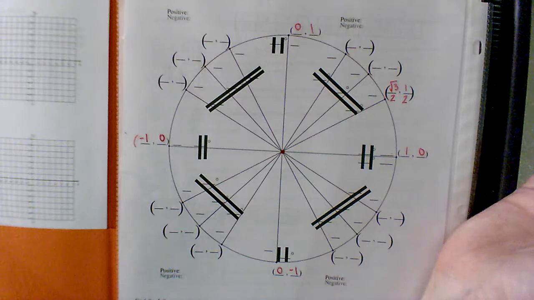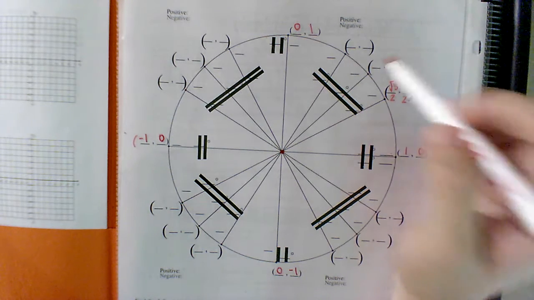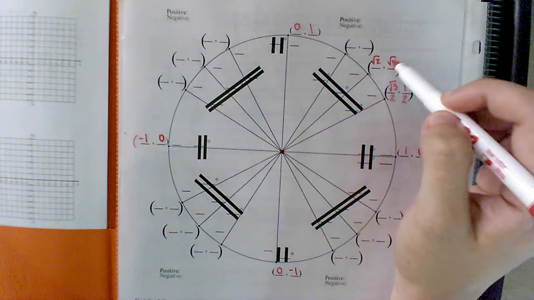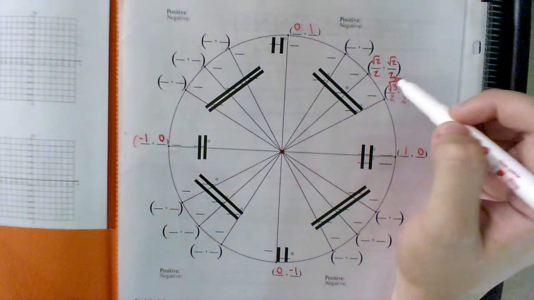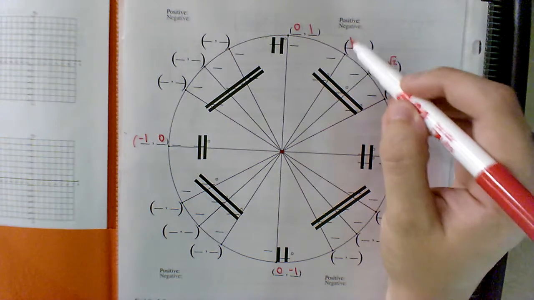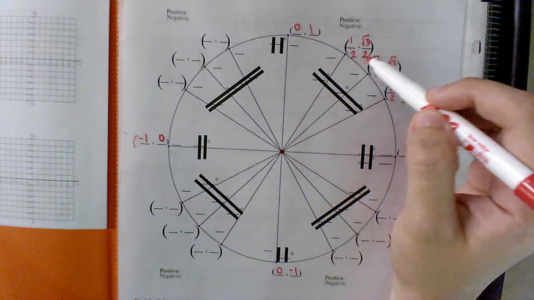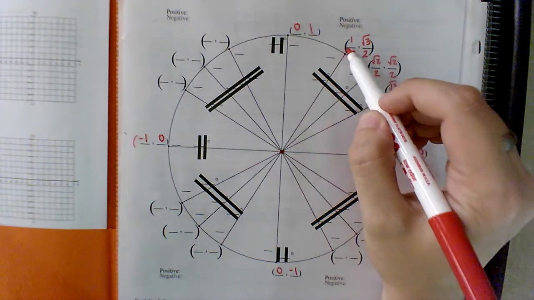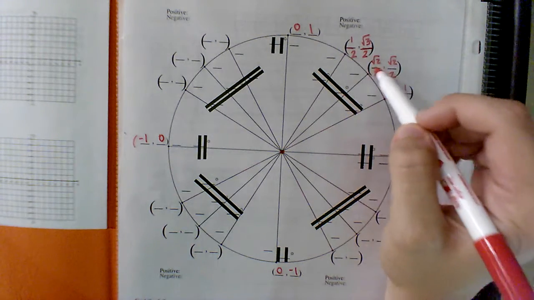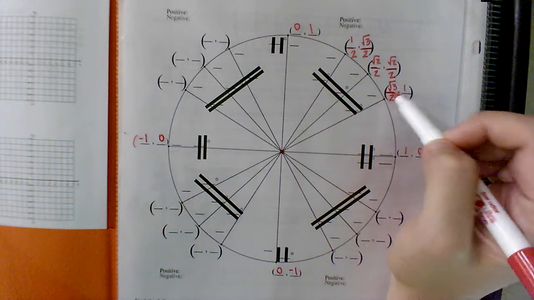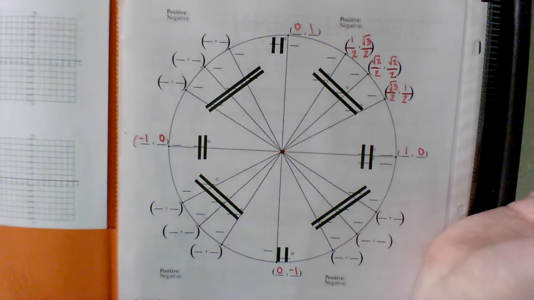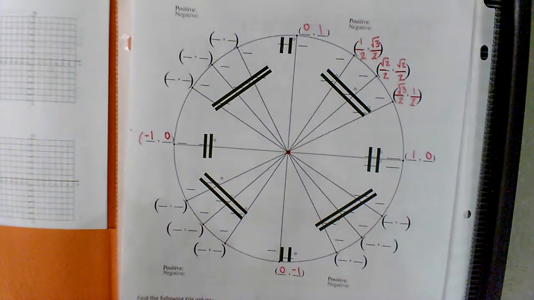Okay. And then the second one is square root 2 over 2. For both. Perfect. And then the third one is half, square root of 3 over 2. Wonderful. Okay, I'm using the little bar as a fraction bar, just so it's easier for me to write it, but those are all fraction bars.